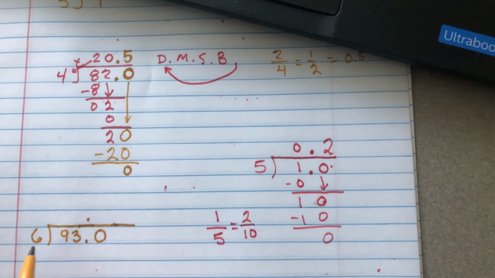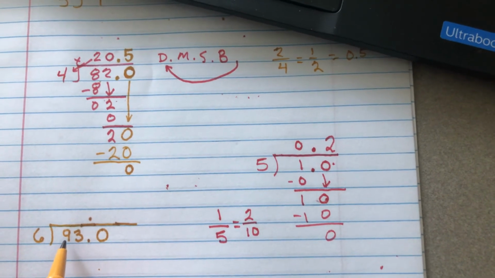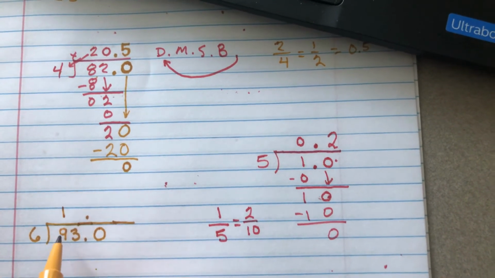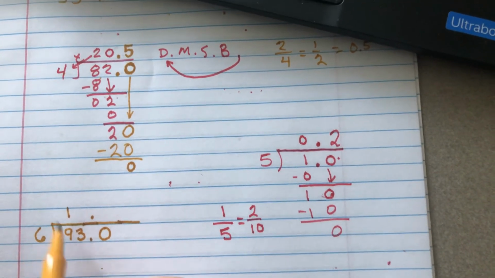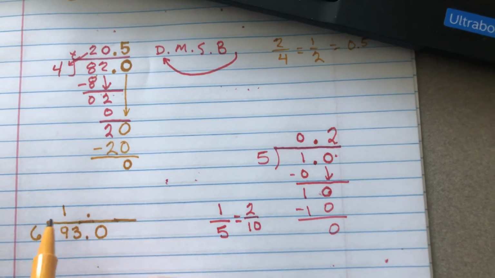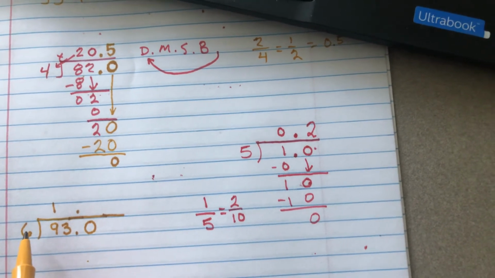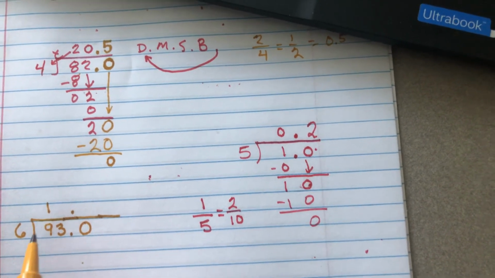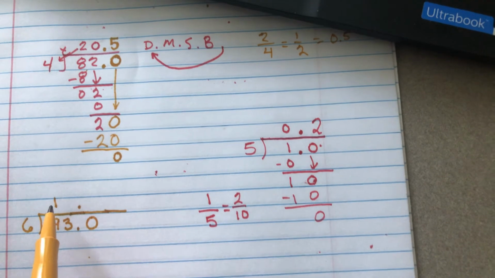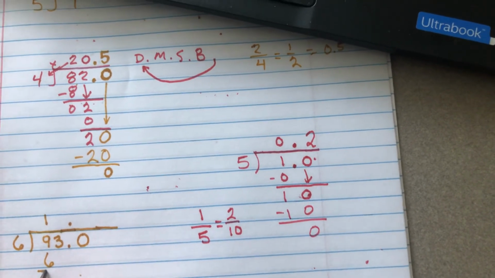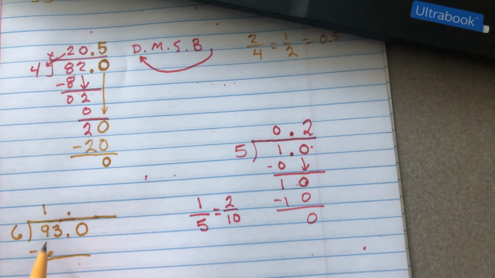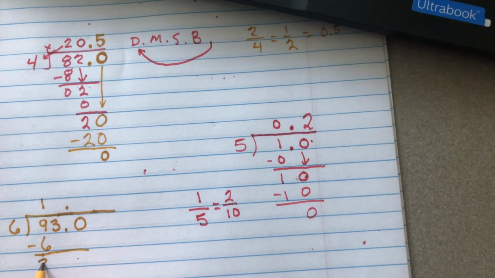Let's get started. Does 6 go into 9? Yes. How many times? 1. So we just divided, 9 divided by 6, 1. Now, that's not the answer. 9 divided by 6 is not 1, but you're really looking for how many groups of 6 go into 9. 1 group of 6 goes into 9. Multiply. 1 times 6 is 6. Divide, multiply, subtract. 9 minus 6 is 3.